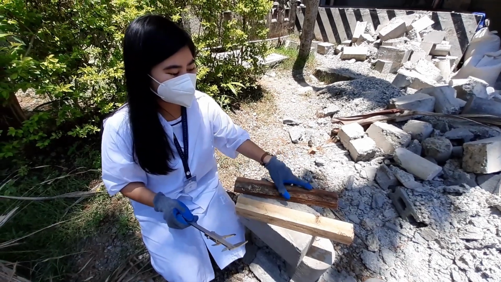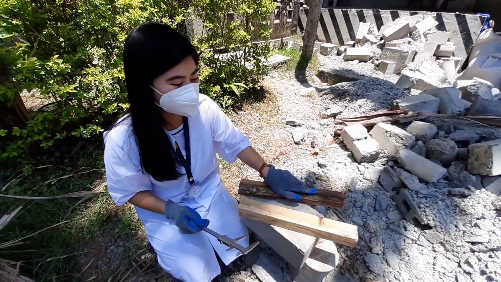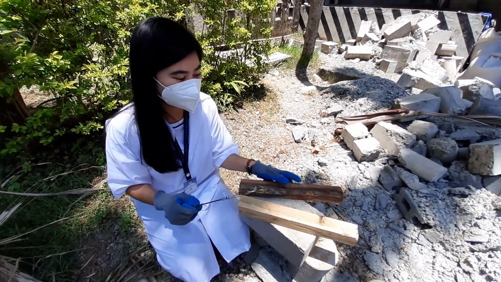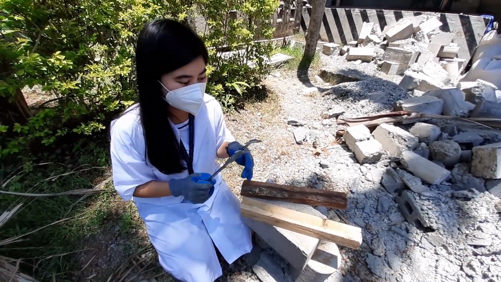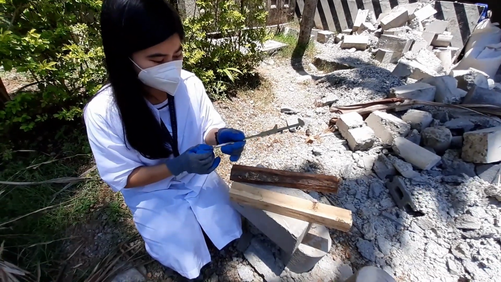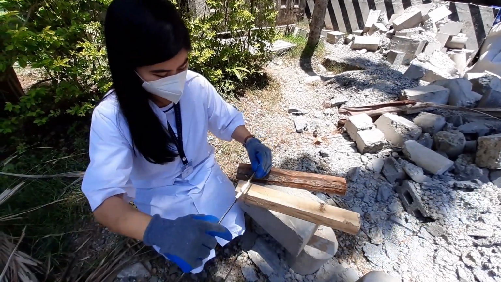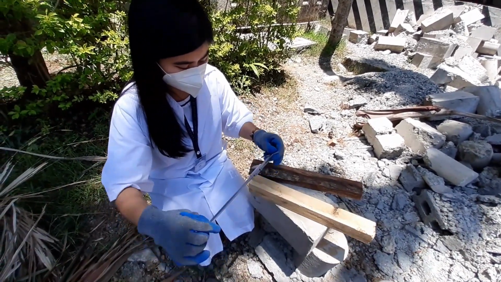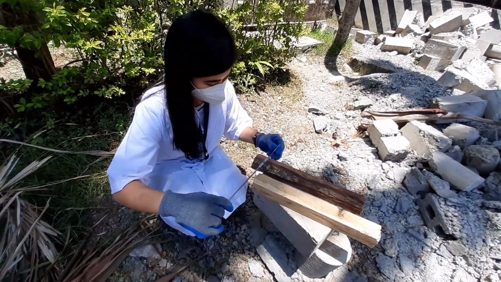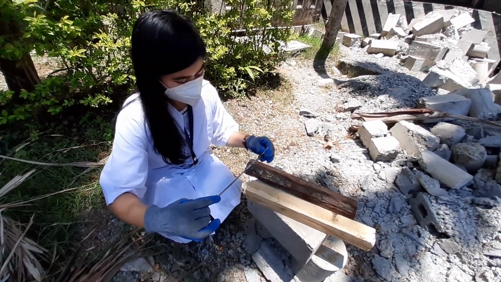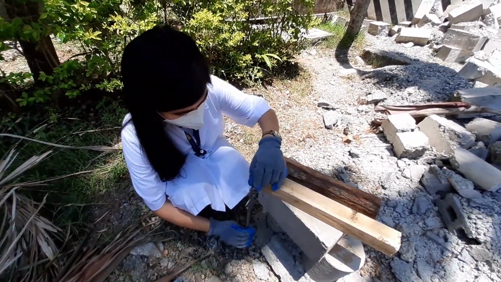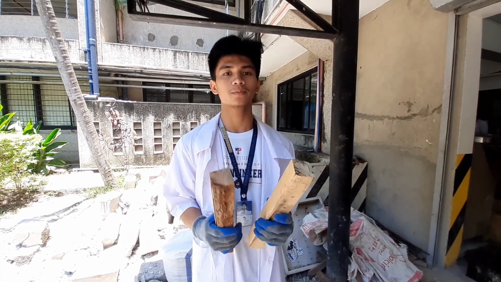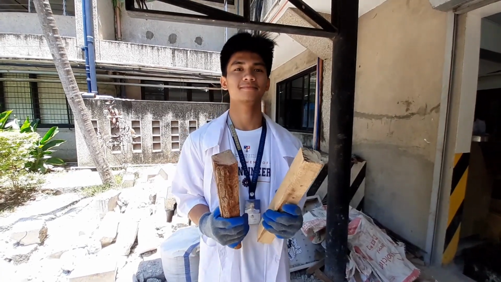So after cutting each wood into 38 centimeters to fit it in the UTM, I am now going to get its dimension by measuring its length, width, and height. Measuring the dimensions of each wood, we're now going to place them on the UTM.